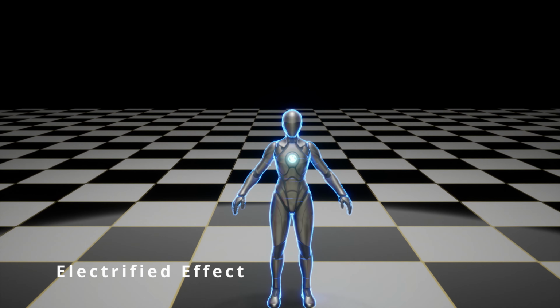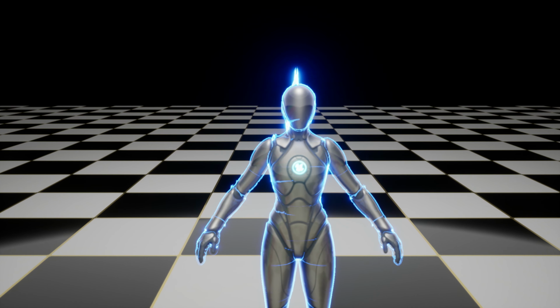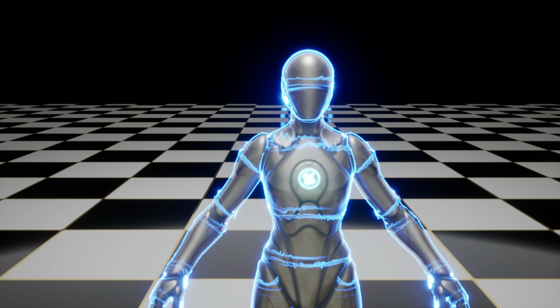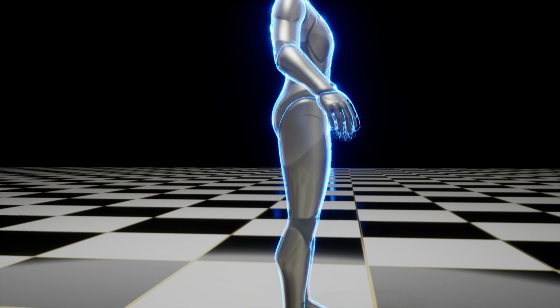This electric effect uses a Perlin noise and a material offset to make a sharp jumping material that looks like electricity going through the player's model.